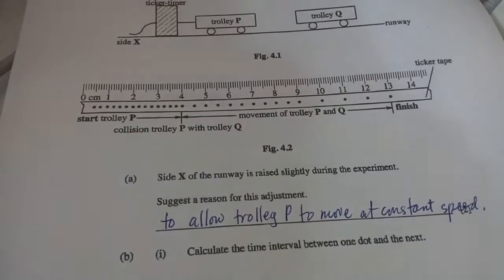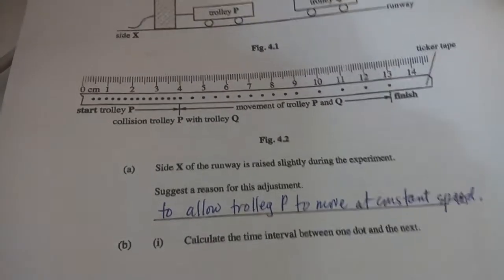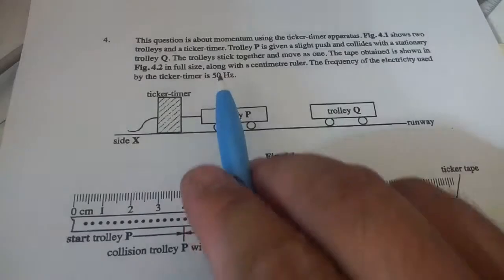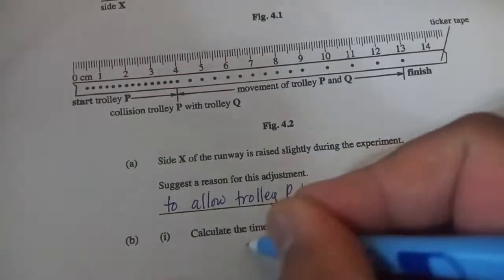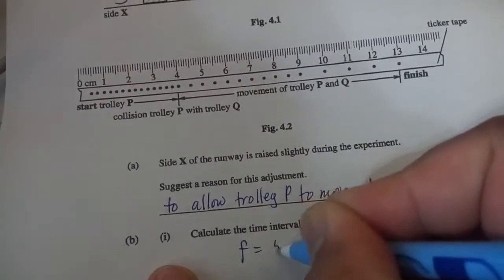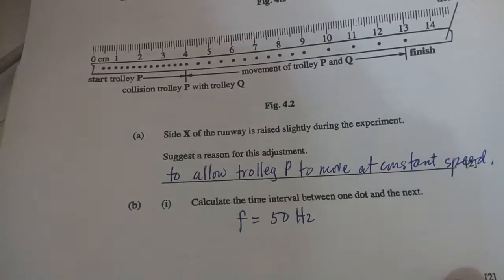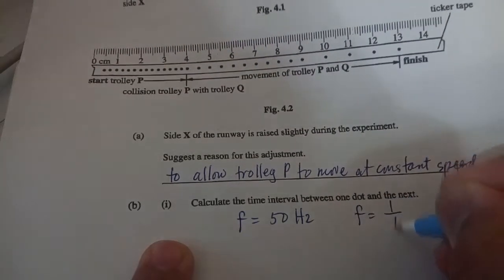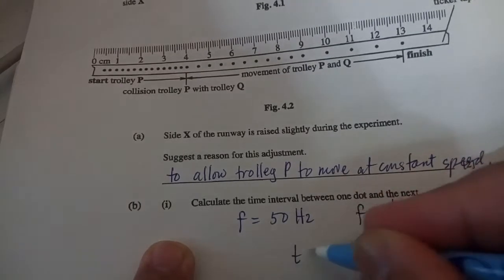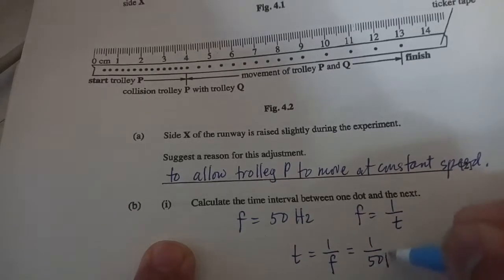Okay. The next question is: calculate the time interval between one dot and the next. It says here that the frequency of the electricity used is 50 Hz. Now, frequency is equal to 1 over time, so time is equal to 1 over the frequency, 1 over 50 Hz.